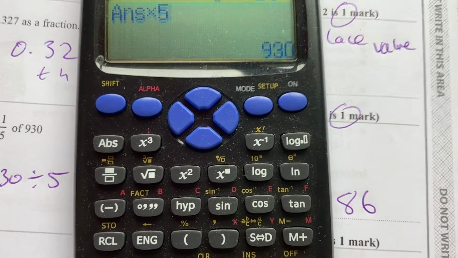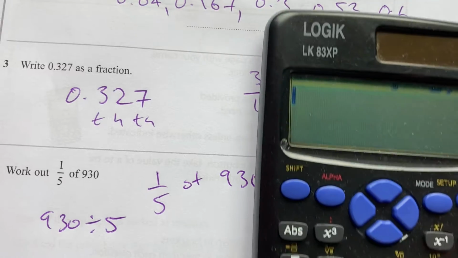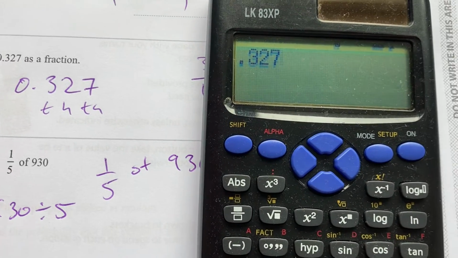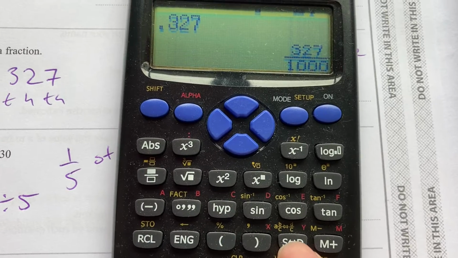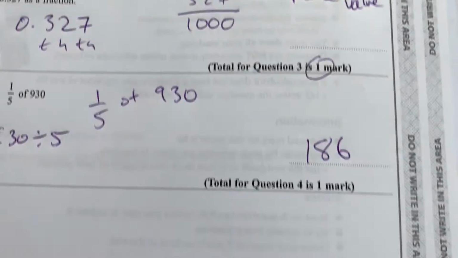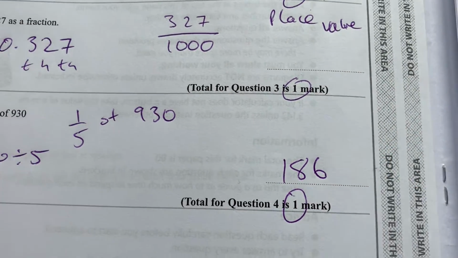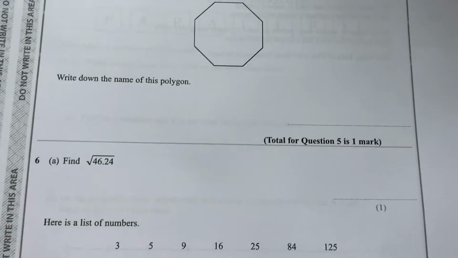And if I times that, I'd see 930. I could use the calculator to even compare the previous one, 0.327. There you go. That button changes between fraction and decimal. Okay, that's another mark. By now, we should have got 4 marks in 4 minutes.